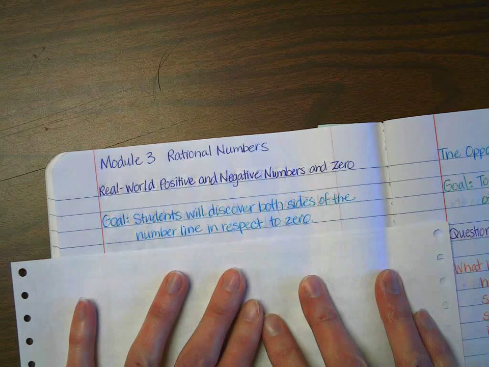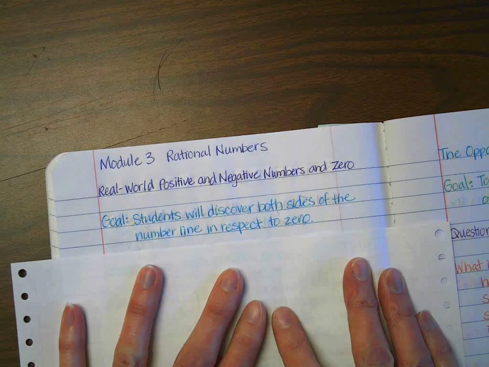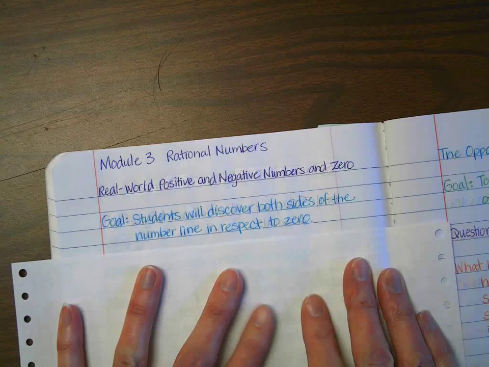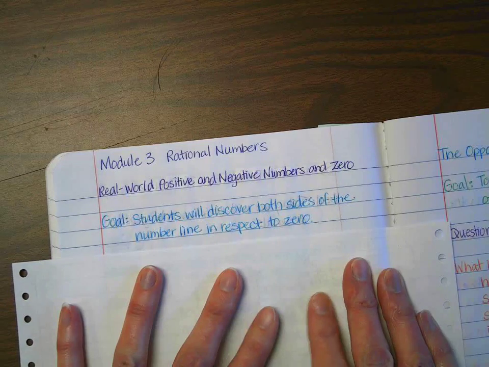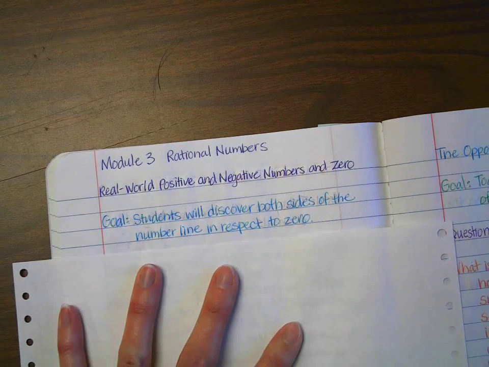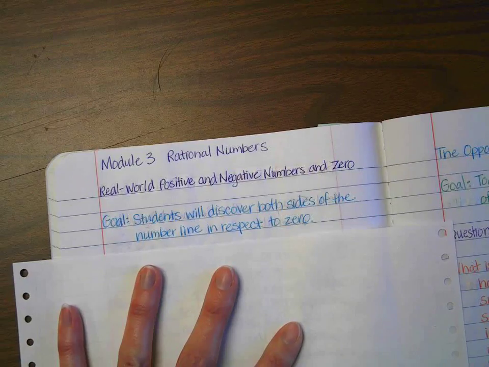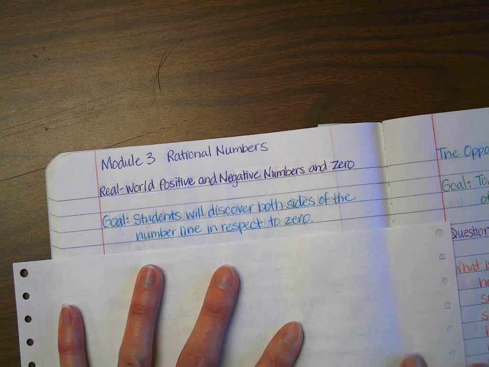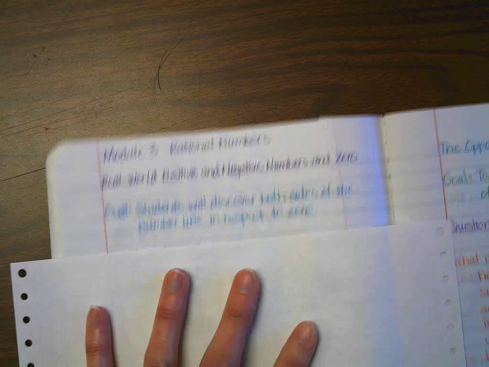Okay, our goal for today. Students will discover both sides of the number line in respect to zero. So we've been working with the number line quite a bit. You've been working with it in your previous classes in different school years, probably spending most of your time focusing on the right-hand side of the number line when it comes to zero. We're going to actually go to the left-hand side a little bit and see what we can figure out.